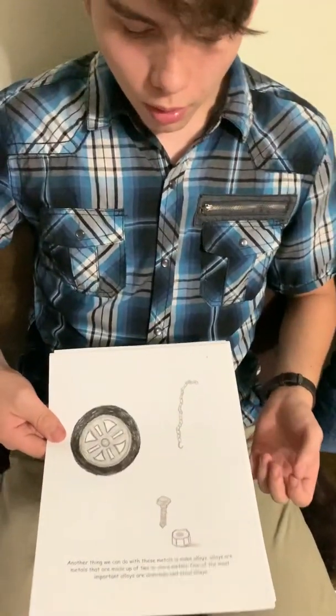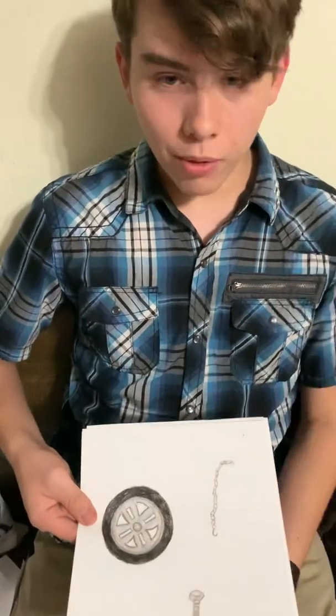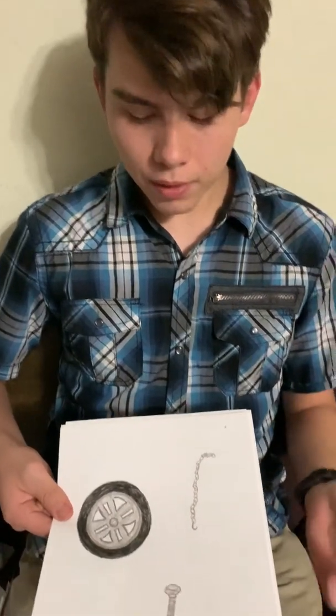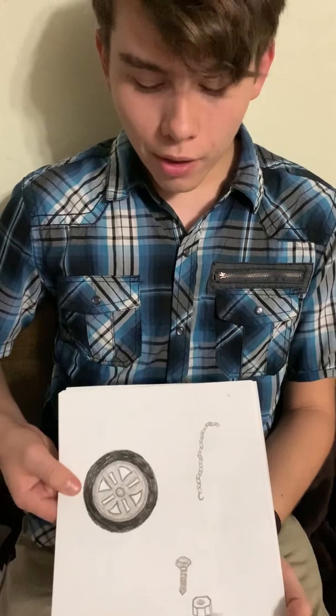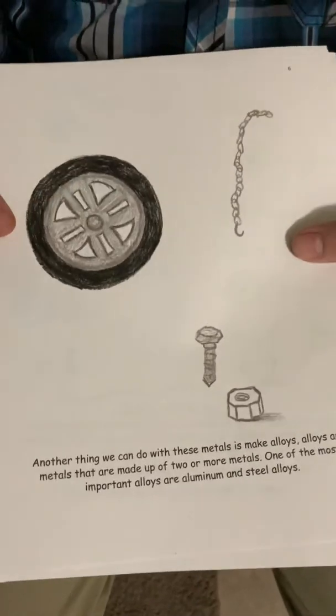Another thing we can do with metals is make alloys. Alloys are metals that consist of 2 or more metals. Some of the most important alloys we have are aluminum and steel alloys. So we have some steel bolts and aluminum.